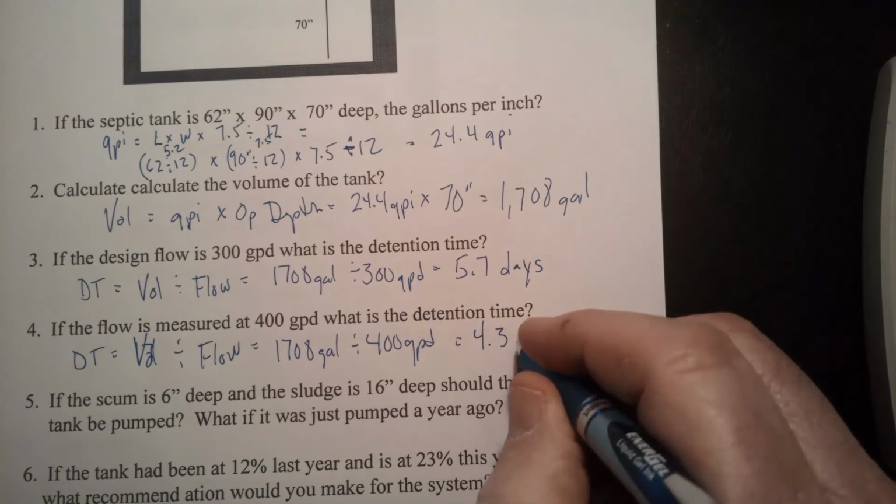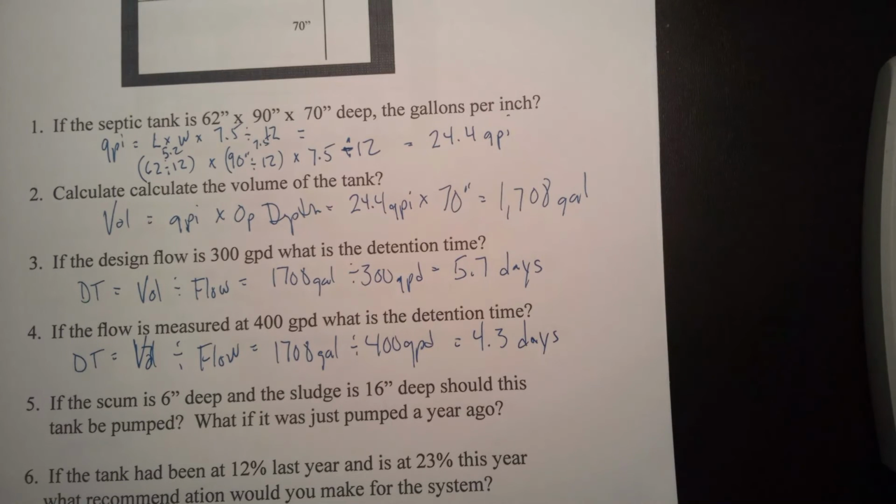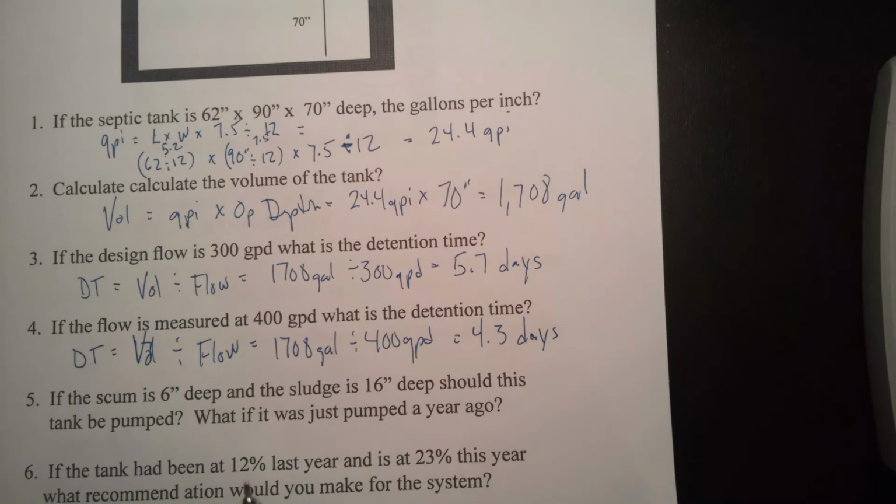Again, for a typical septic tank, you want that value to be more than 2 or 3. And so both of those would be plenty big.